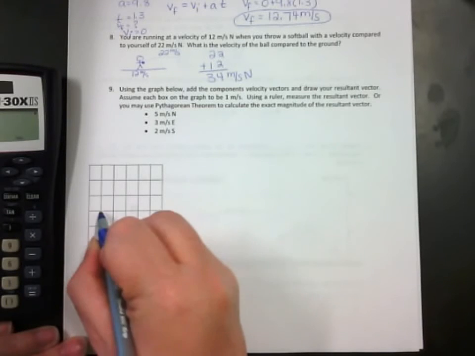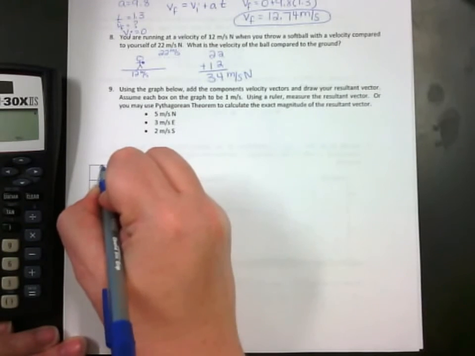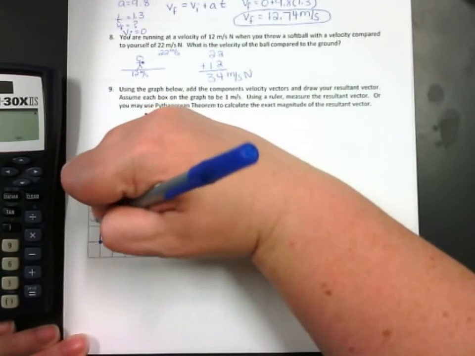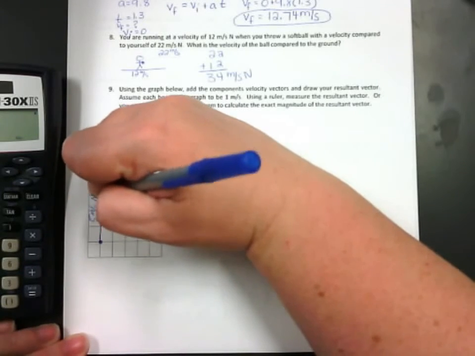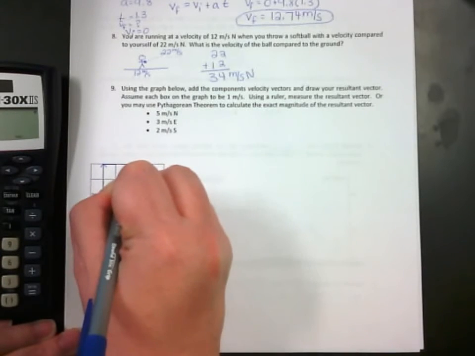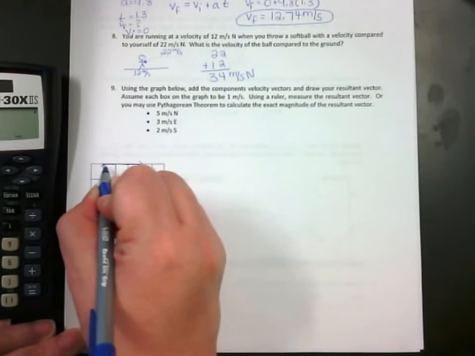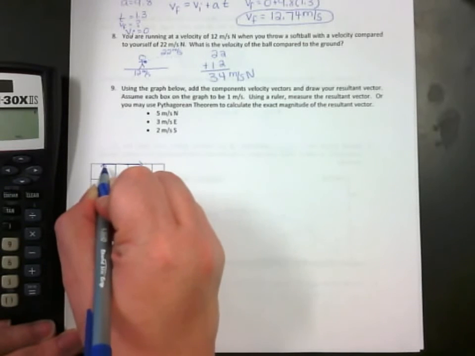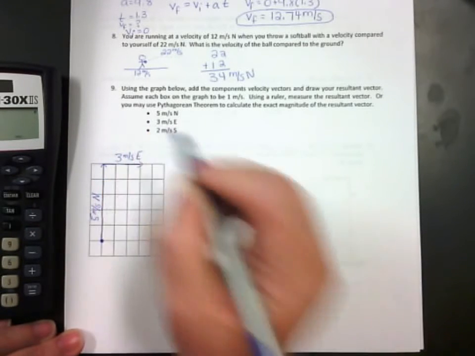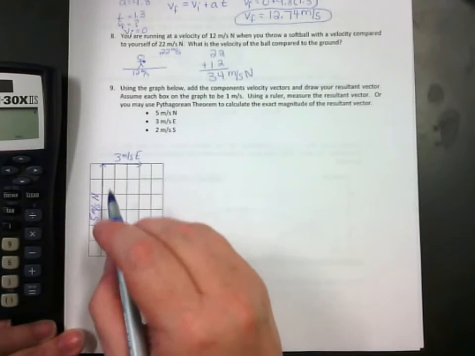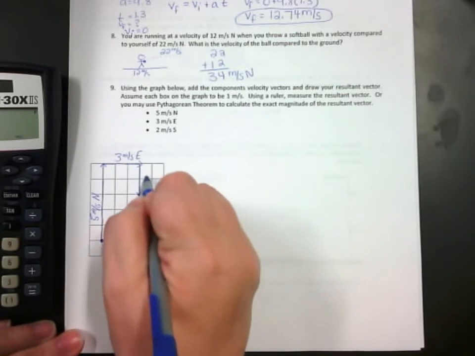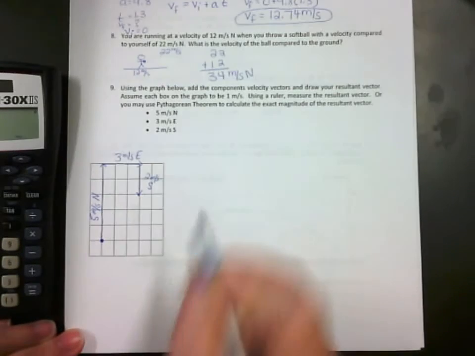I'm going to go 5 north: 1, 2, 3, 4, 5. Draw my vector arrow. Don't forget to label, or you'll lose points. Now I need to go 3 east: 1, 2, 3. Remember, we always put the tail of the arrow at the arrowhead tip of the other. So this one was 3 meters per second east. Now let's go south: 1, 2. And that one's 2 meters per second south.